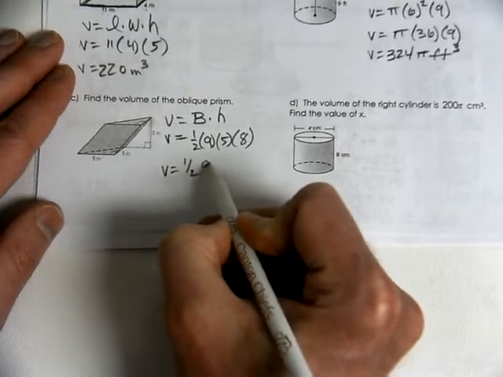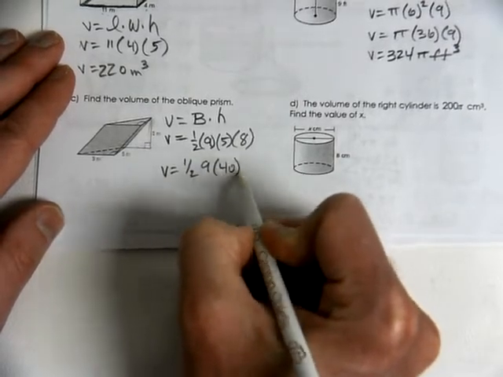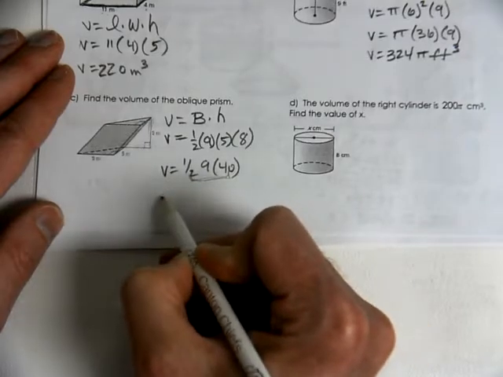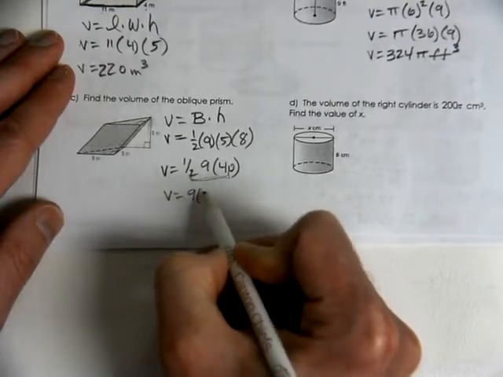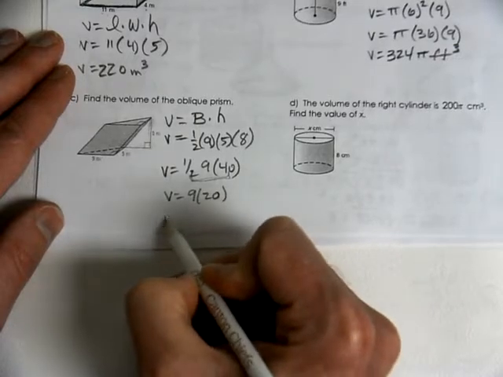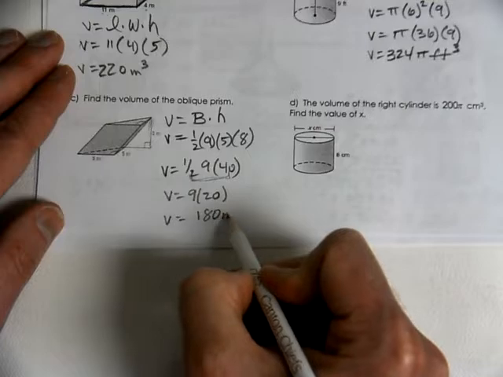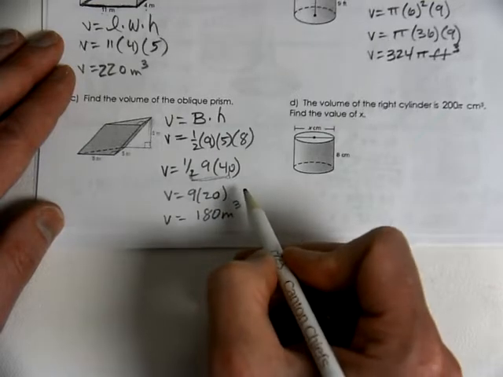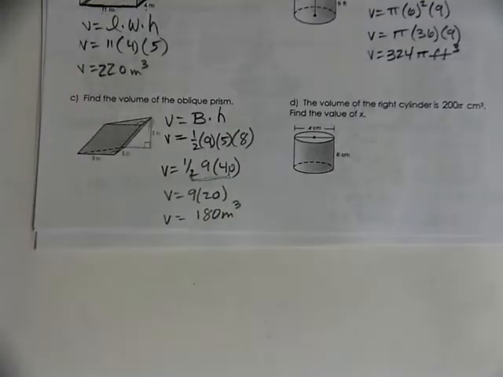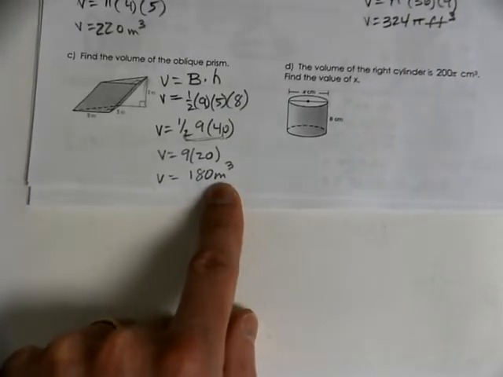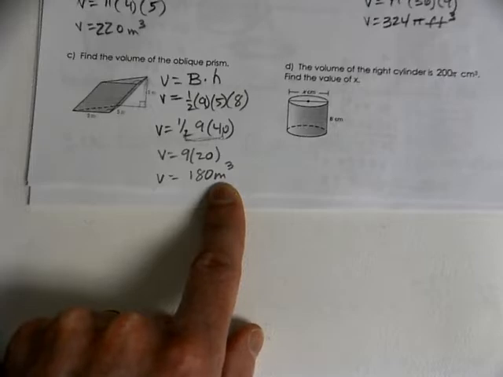So we could call that 9 times 40 and take half of the 40. Since it's 3-dimensional, we have a cube written on our units. Half a length times width times height.